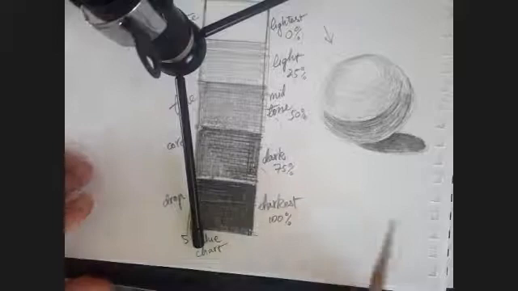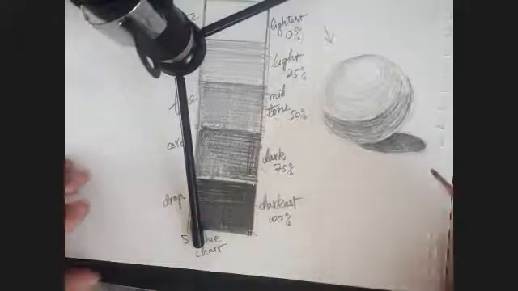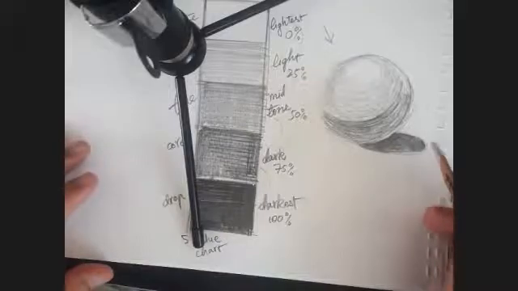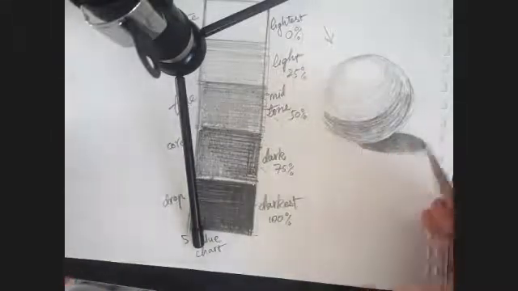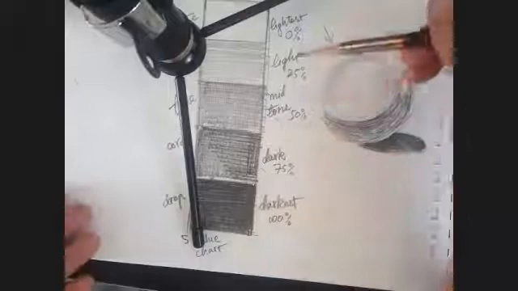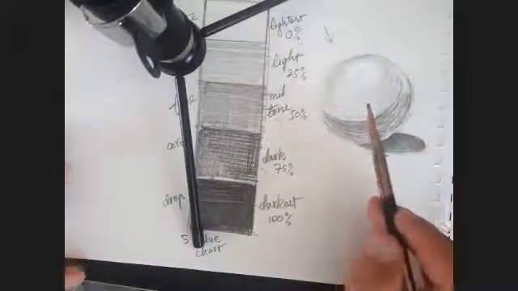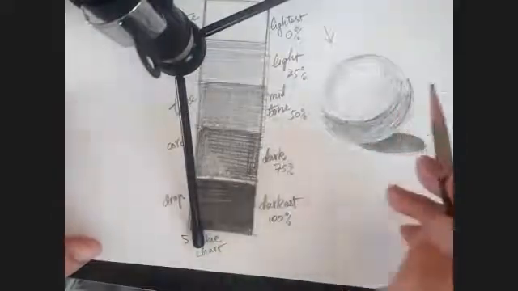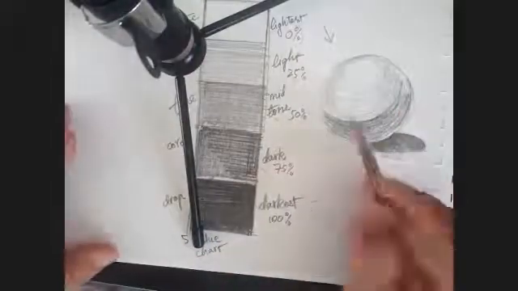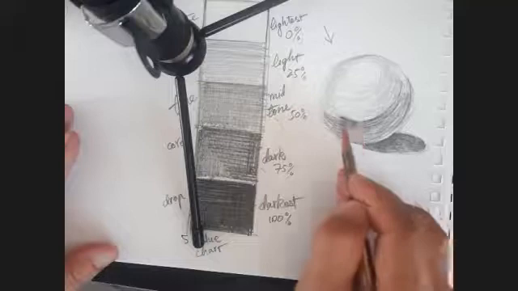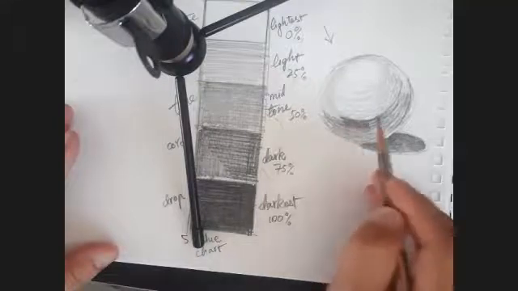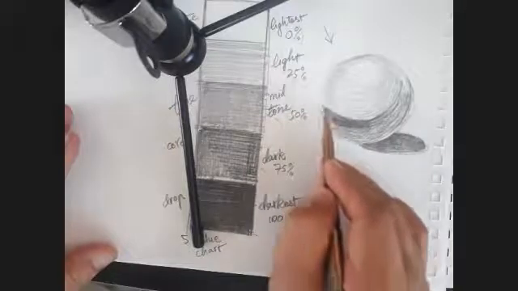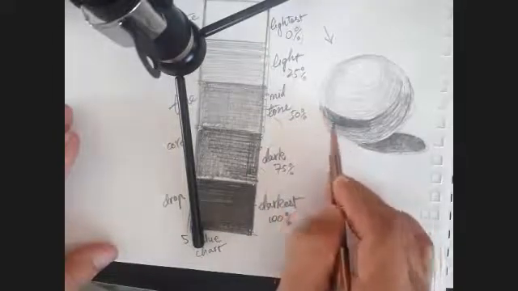All right. So if you come back to the value chart, you will find which value goes to which part of the object. But before that, let's just render it a little bit more distinctive.